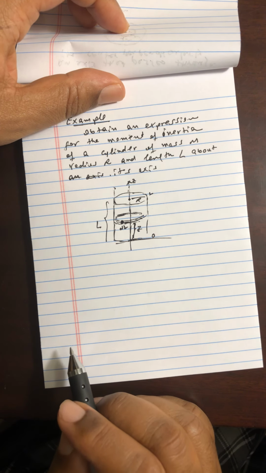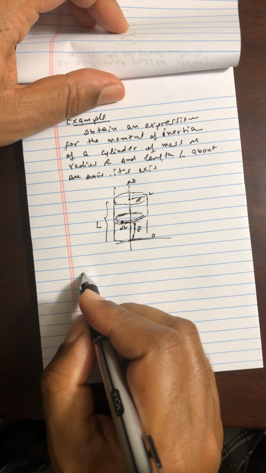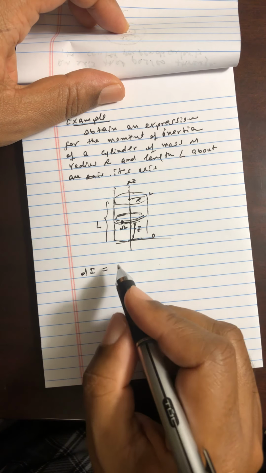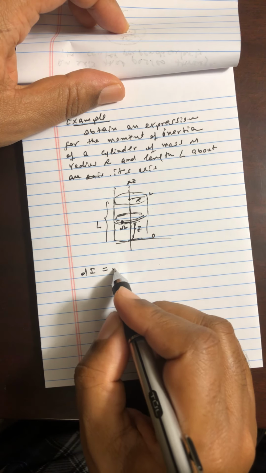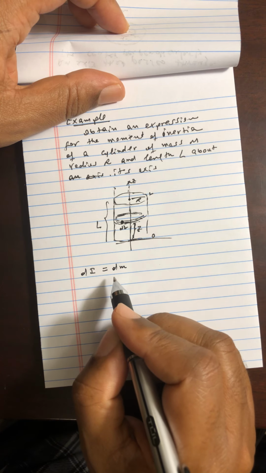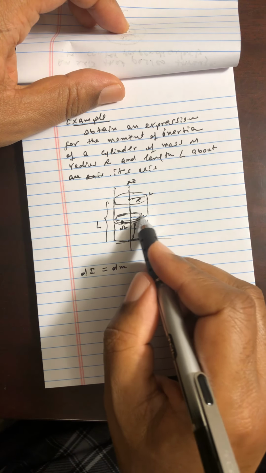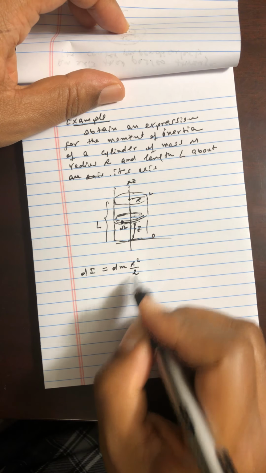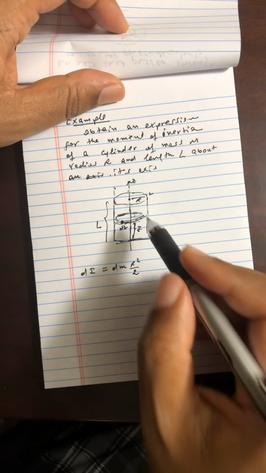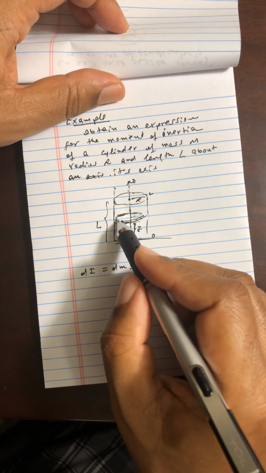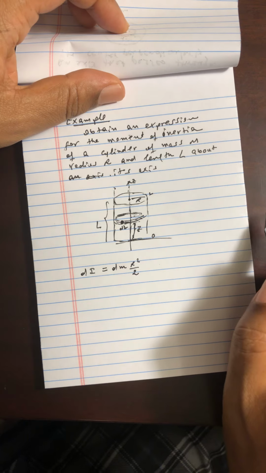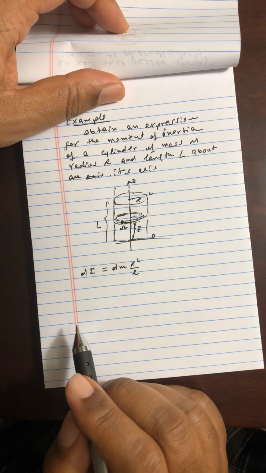We know that the moment of inertia of a disk is its mass, let's call it dm, this is a representative element, times r squared over 2, since the radius is not changing. That is the moment of inertia of this disk of thickness dz and radius r.